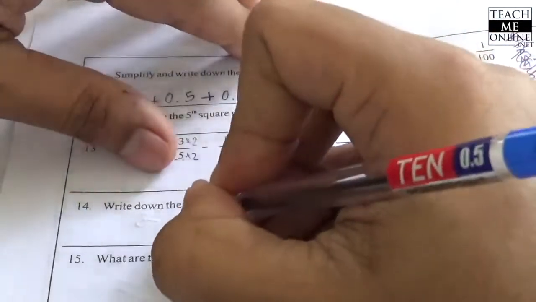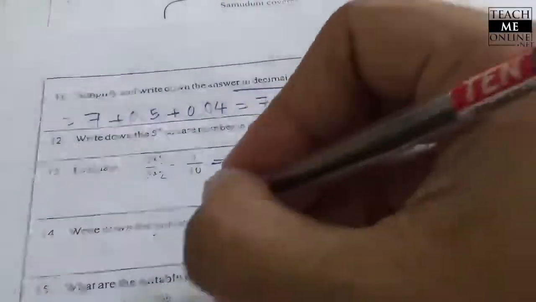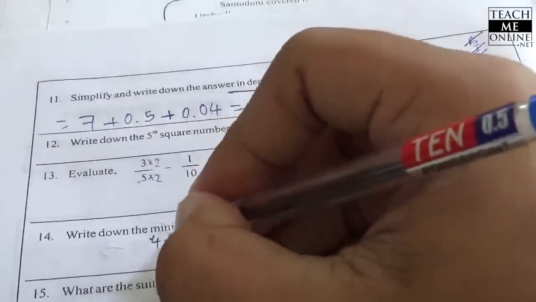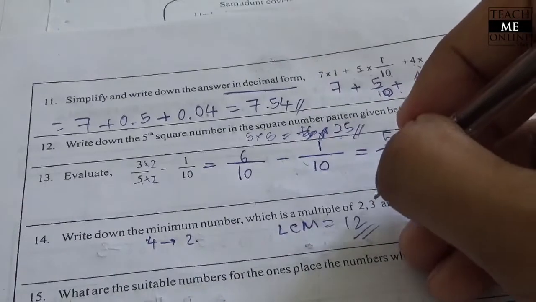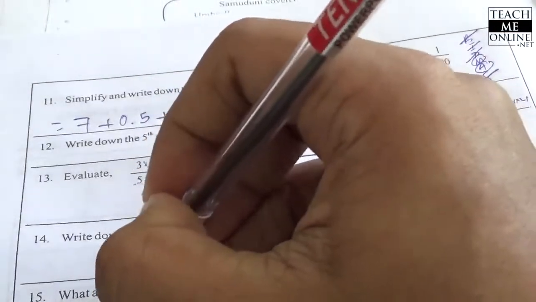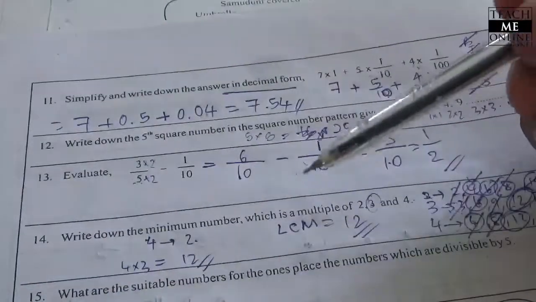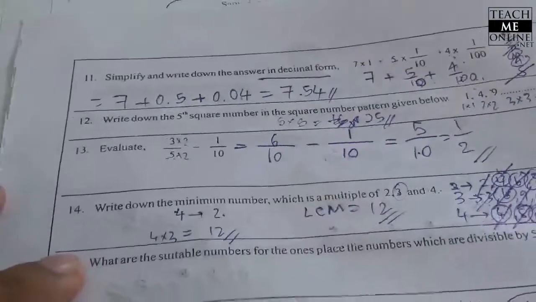We can do it that way or we can do it like this. Any multiple of 4 is a multiple of 2. So we can just multiply 3 and 4 and get 12, to get the smallest one. Because the multiple of 4 is automatically a multiple of 2.